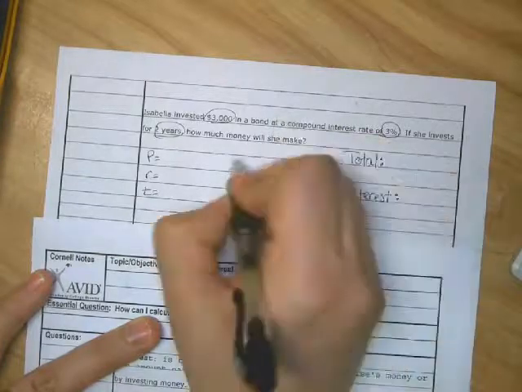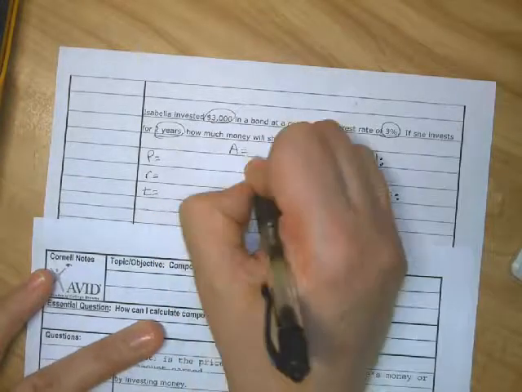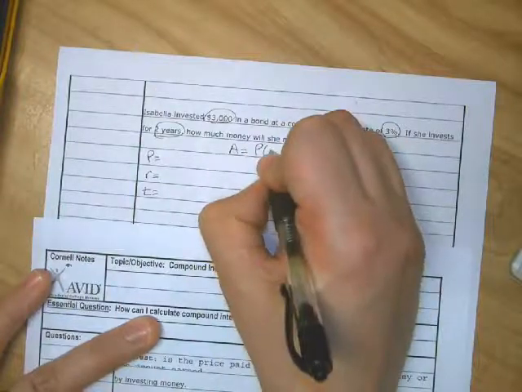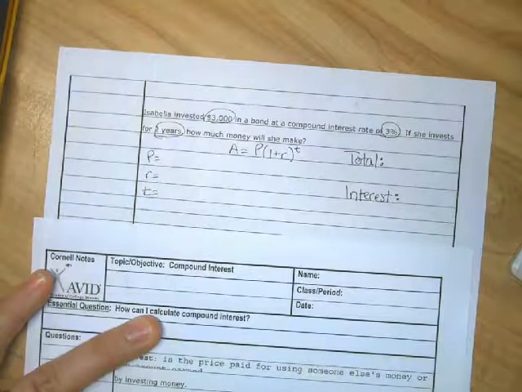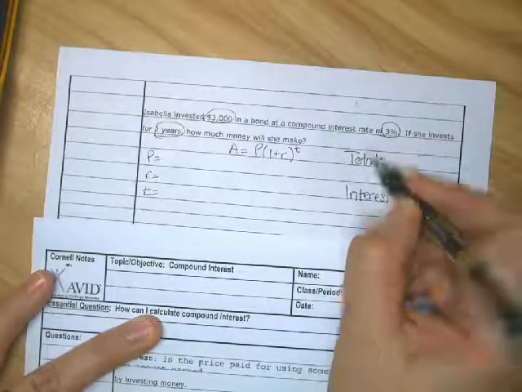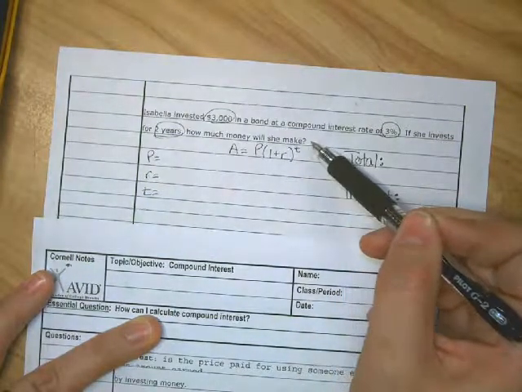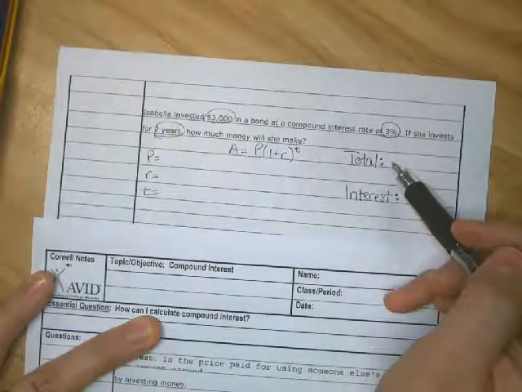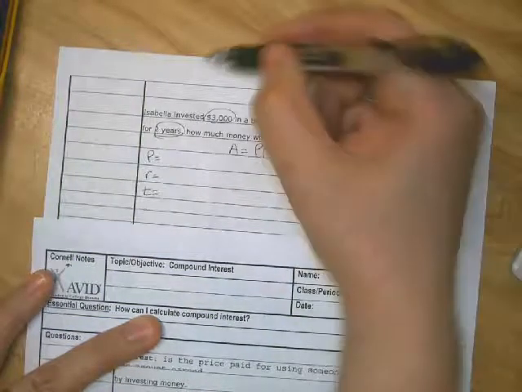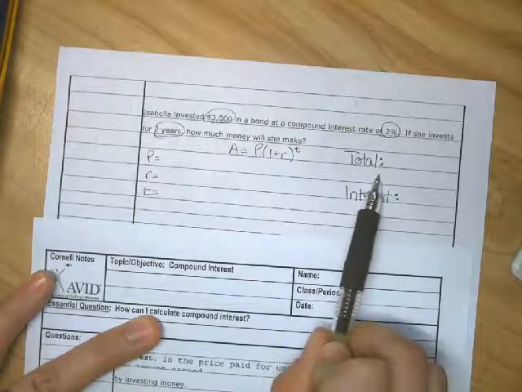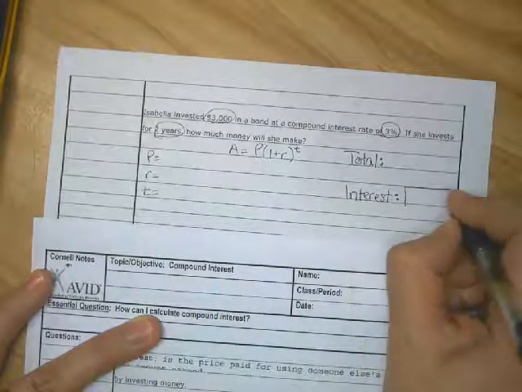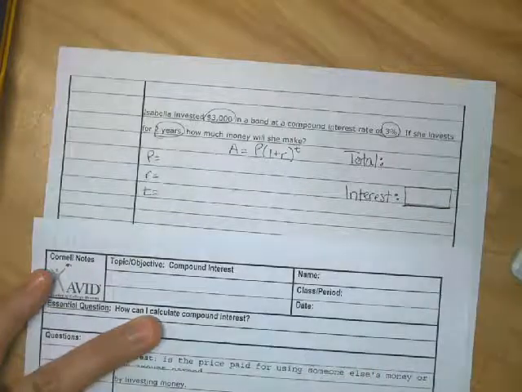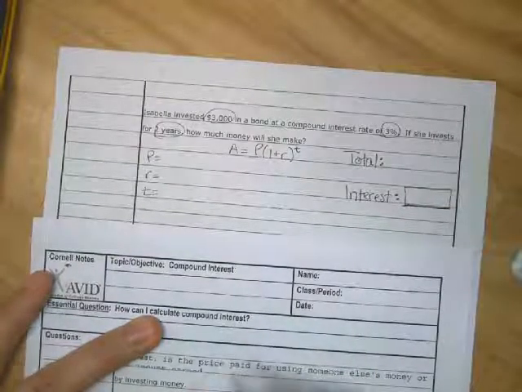When you solve using the formula A equals P times the quantity of 1 plus the rate to the power of T, it is going to give you the total. Since it says how much money will she make, is it asking for the total or the interest? If she's already invested $3,000, that's part of the total. That's not how much she's going to make. What she'll make is actually the interest. So the answer that we're looking for is the interest. So you have to remember at the end of this problem to subtract.